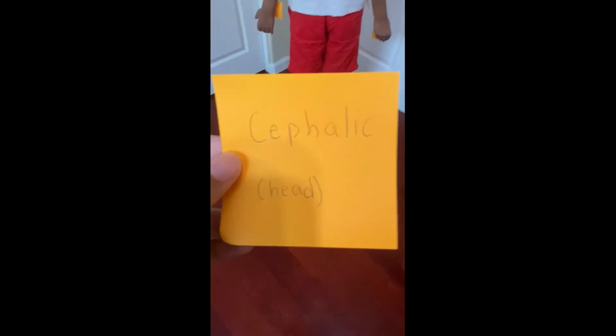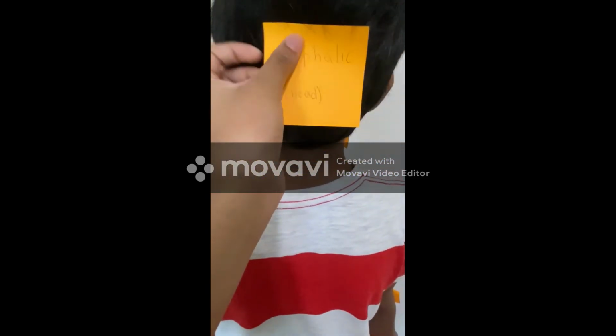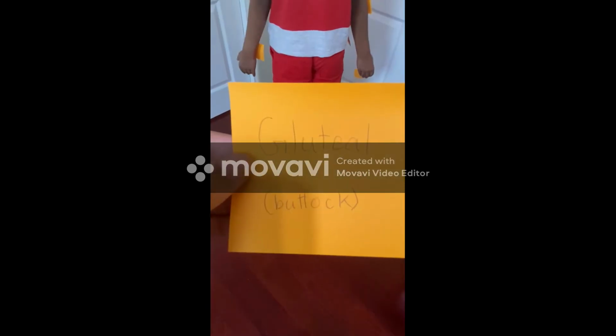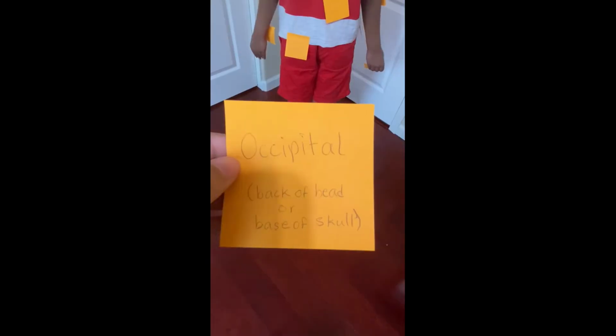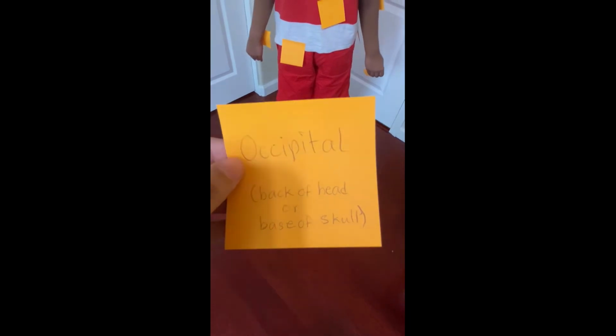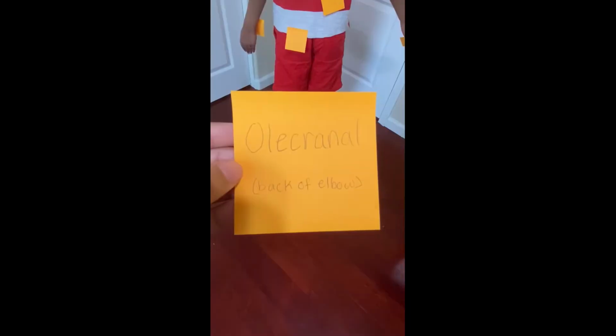Calcaneal, which is the heel. Cephalic, which is the head. Gluteal, which is the buttock. Lumbar, which is the loin. Occipital, which is the back of the head or the base of the skull. Olecranon, which is the back of the elbow.